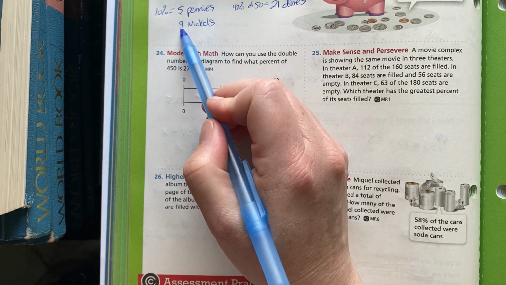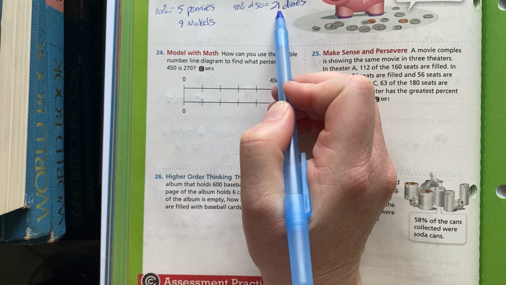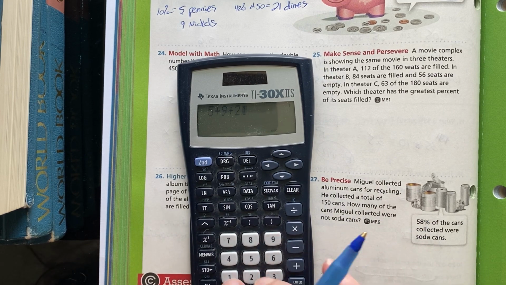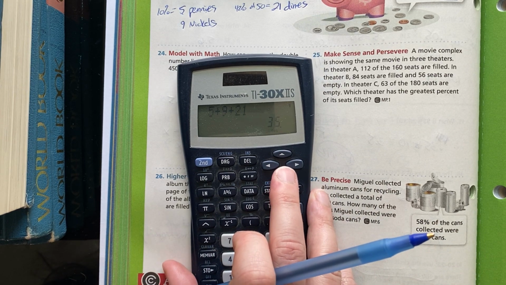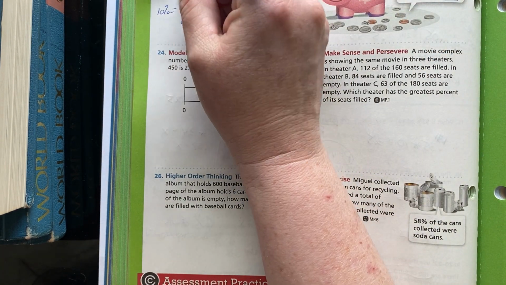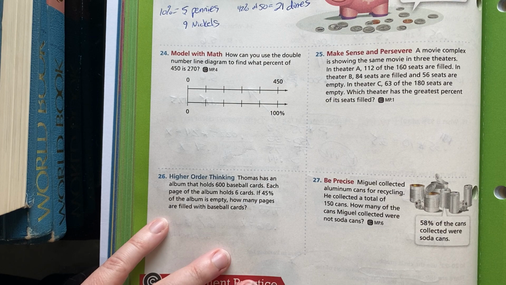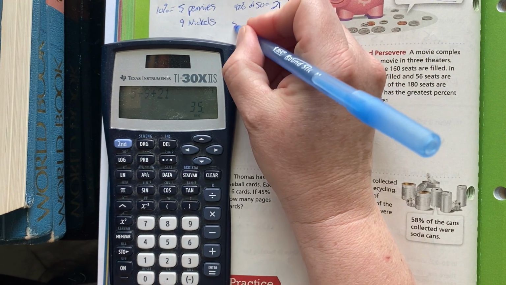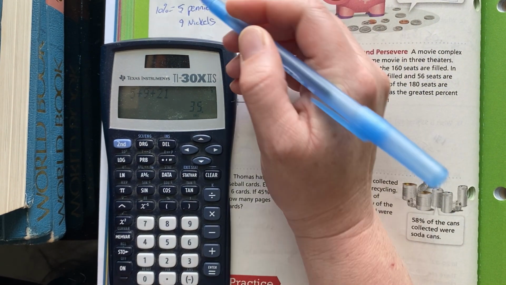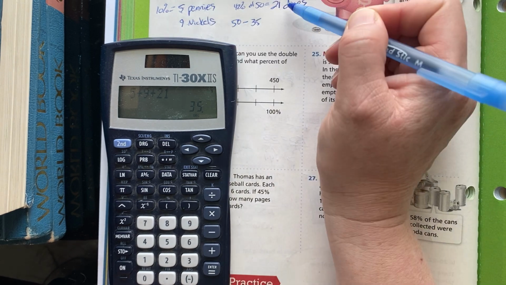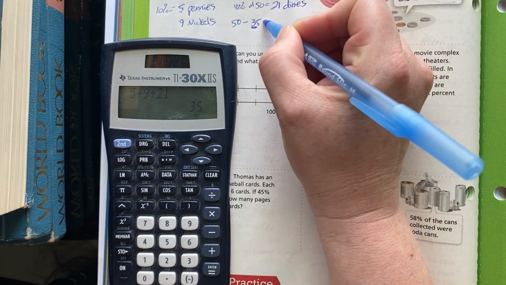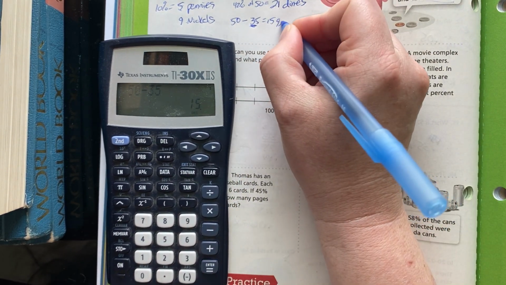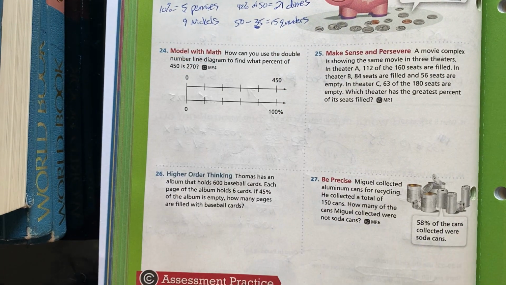Does 5 plus 9 plus 21 equal 50? I'm not sure about that. It only equals 35 coins. Oh, wait, there's quarters. Oopsie. Okay, so the rest must be quarters. So 5 plus 9 plus 21 is 35 coins, and 50 minus 35. So I added up how many pennies, how many nickels, and how many dimes. I got 35 coins. I'm going to subtract that from 50 and get 15 quarters.